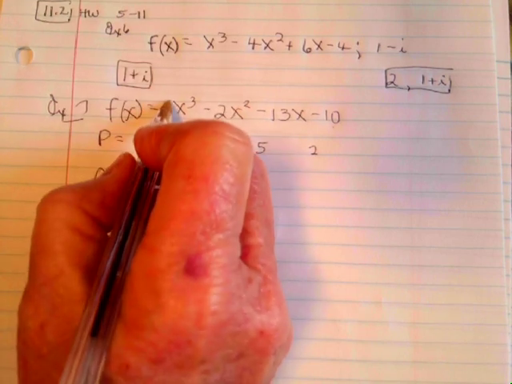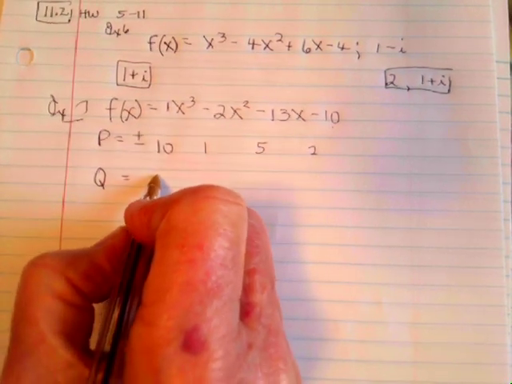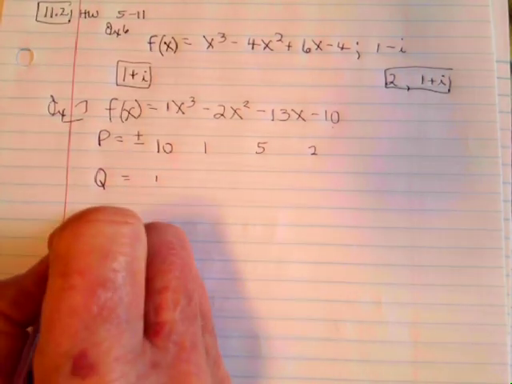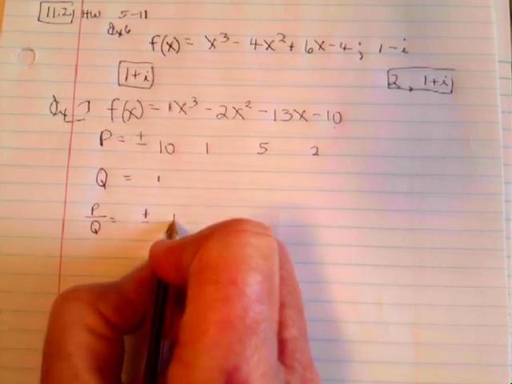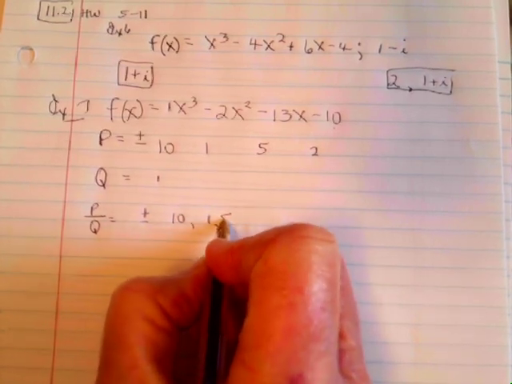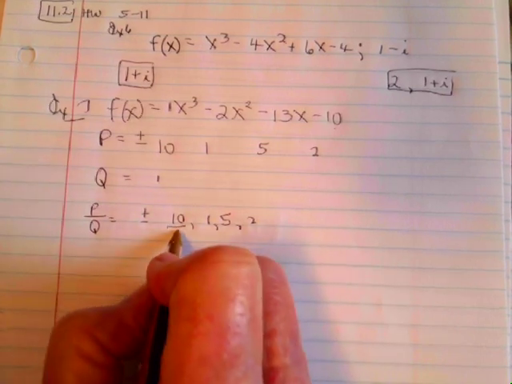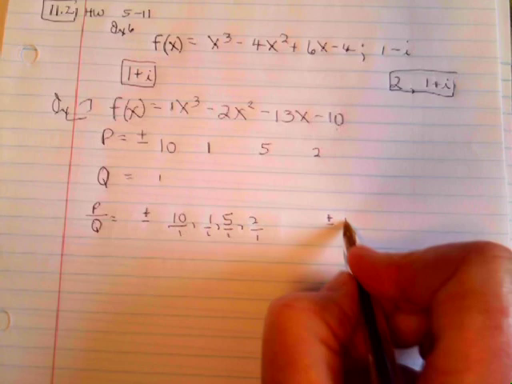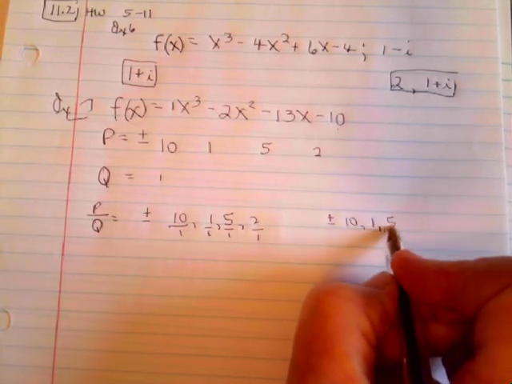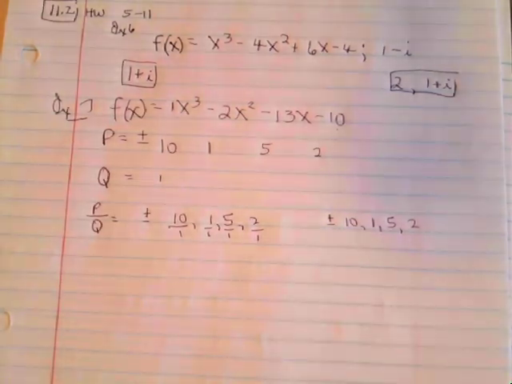Q's are all the ways I can multiply to get that 1, so that's just 1. So P over Q is pretty easy. It's plus or minus 10, 1, 5, and 2, because if I put all of those over 1, I'd still get 10, 1, 5, and 2. Notice that that's really 8 possibilities because of that plus or minus in front of it.